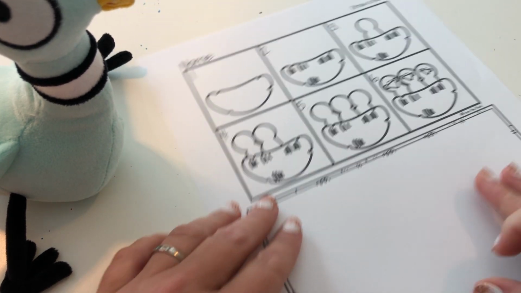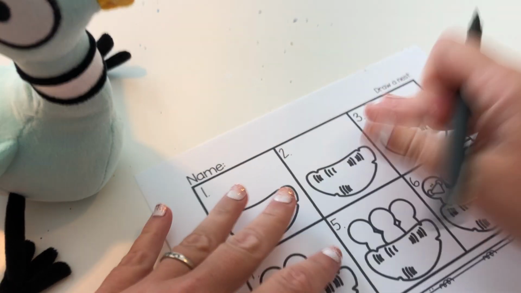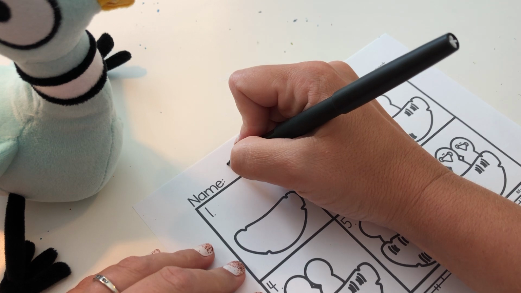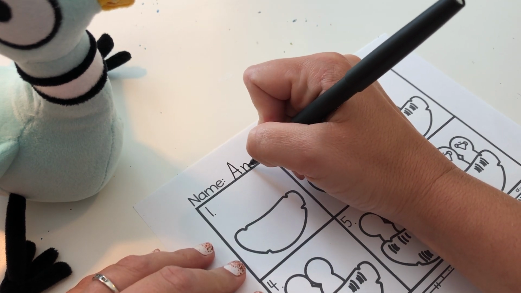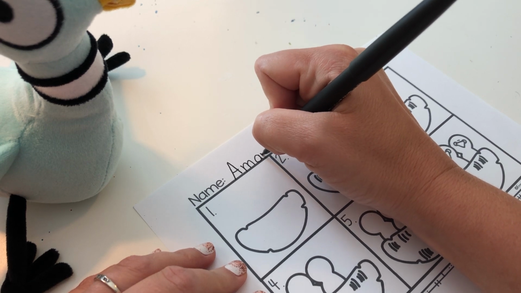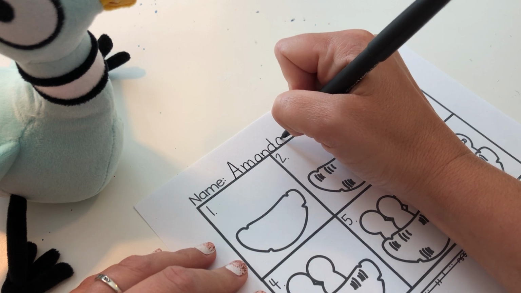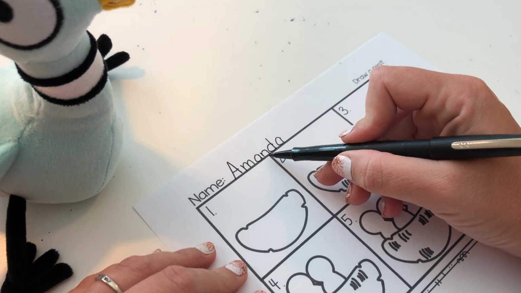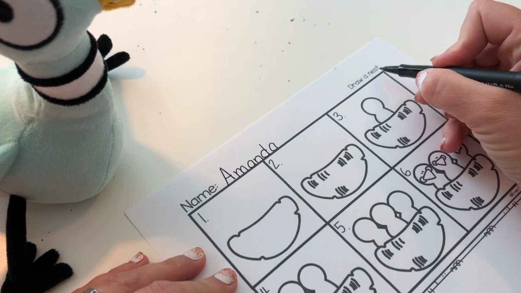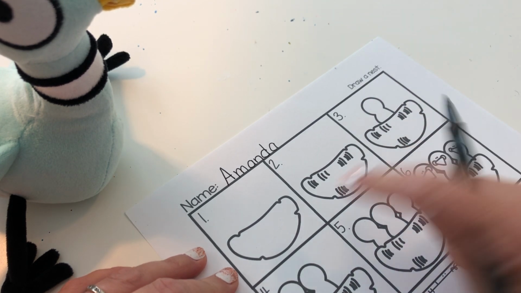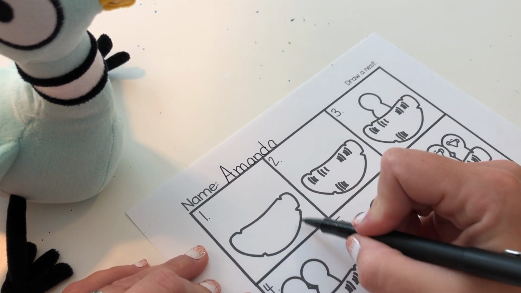Let's get started. The first thing we always do is we write our name. So I'm going to write my name. A-M-A-N-D-A. I have one letter N in my name. All right, up here it says draw a nest. I look at the first box, box number 1, and it looks like, oh, there's the nest.